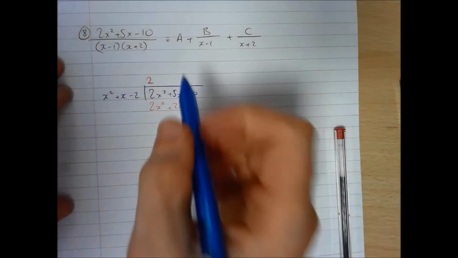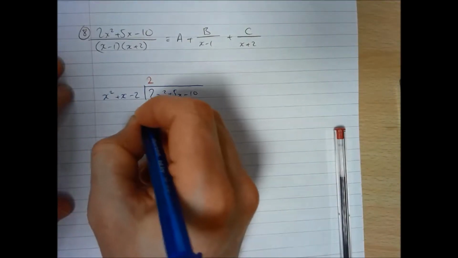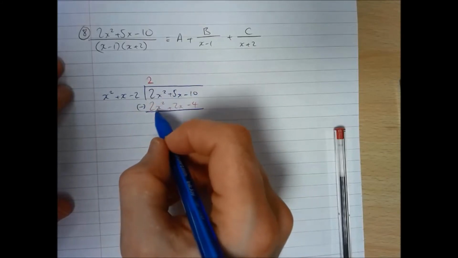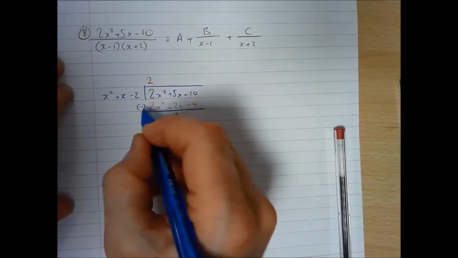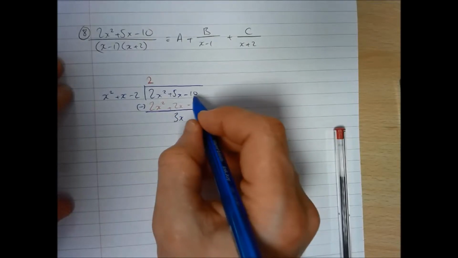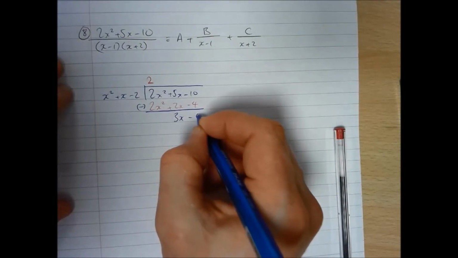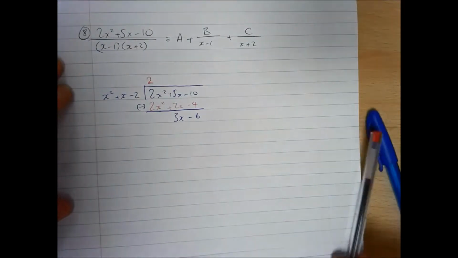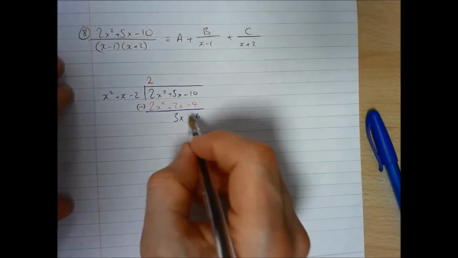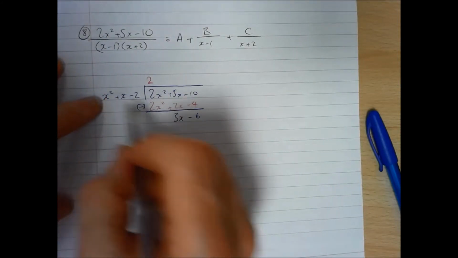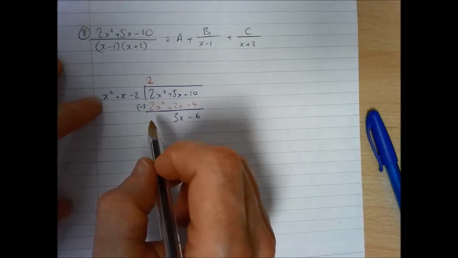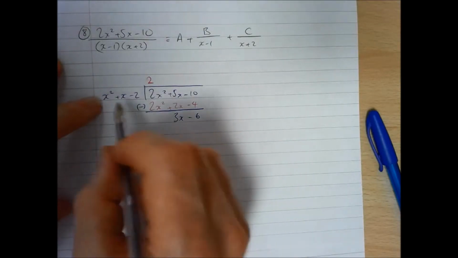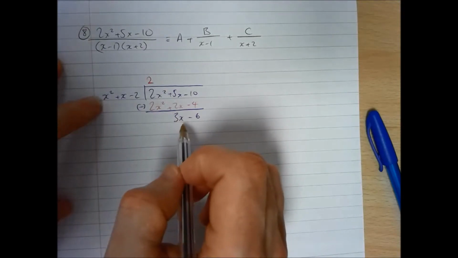Okay, then we're ready to do the subtraction. 2x squareds cancel. 5x minus 2x is 3x. Minus 10 minus minus 4, so plus 4, minus 10 plus 4, minus 6. Okay, so that's our remainder, because how many x squareds go into 3x? Well, that's like saying how many 10s go into 2. You've got a bigger order going into a smaller order, so that's where you stop.